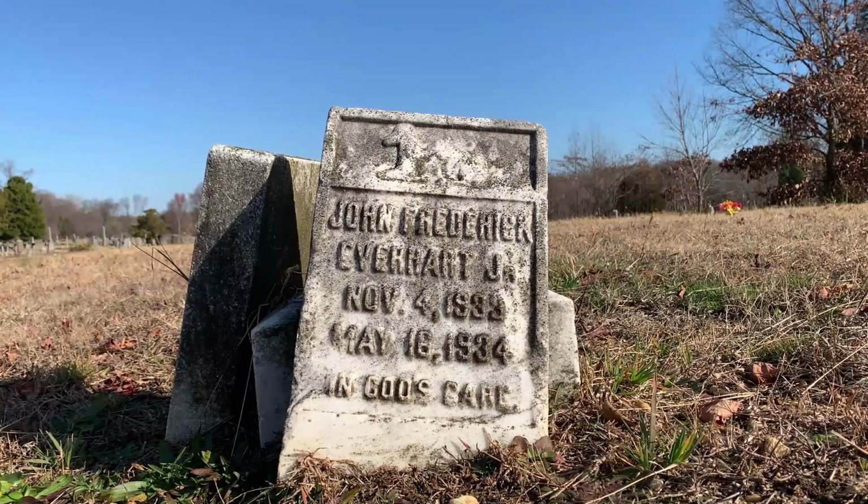This headstone example belongs to John Frederick Everhart Jr., who was born November 4th, 1933, and died May 16th, 1934. Not even maybe 6 months old. And in this example, what you can see from the headstone is that you also see the lamb still carved in it, but it's not as well defined and visible as you would think, but it's still there as well, and it's a nice little touching feature.